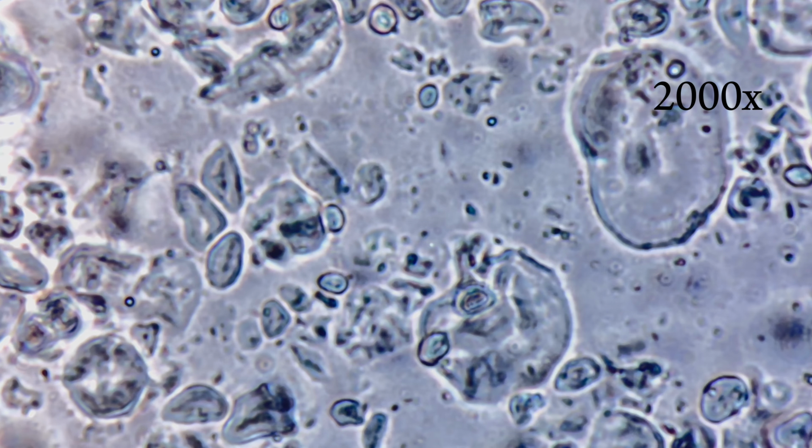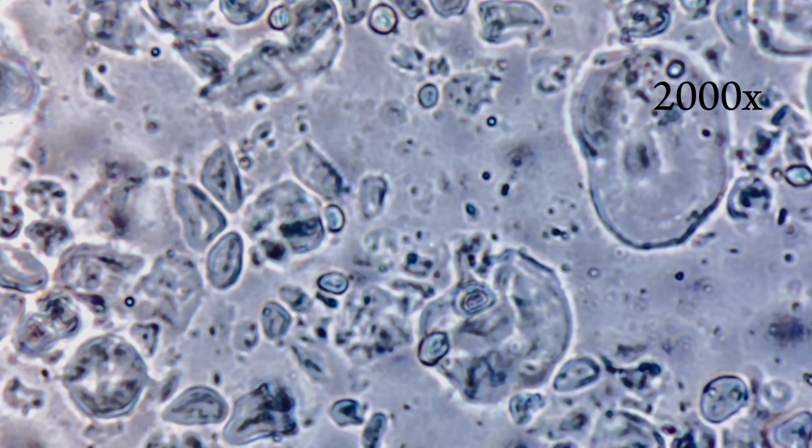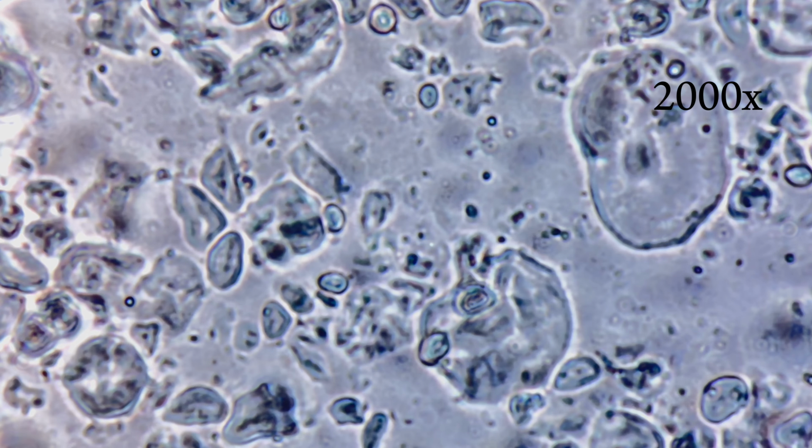This is what bread looks like under the microscope. From a soft, familiar food to a complex, microscopic structure. You probably eat bread every day, but you never see it like this.